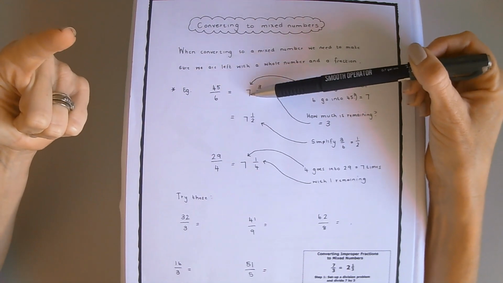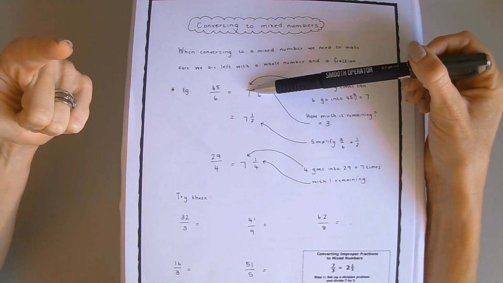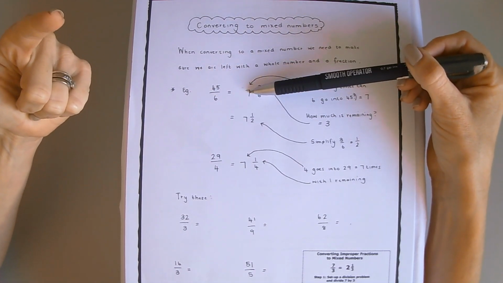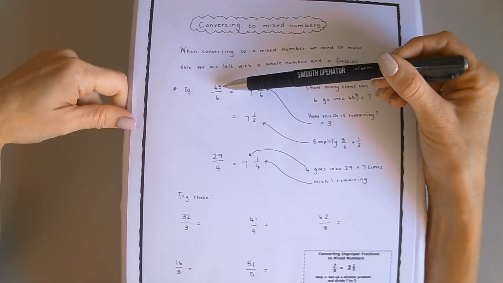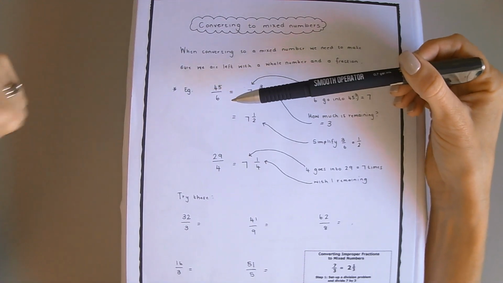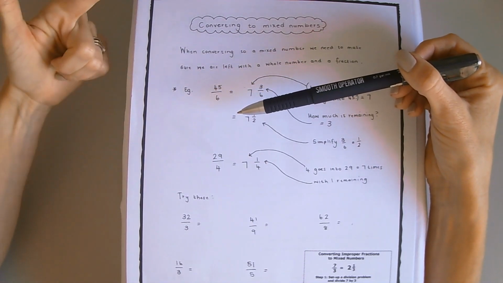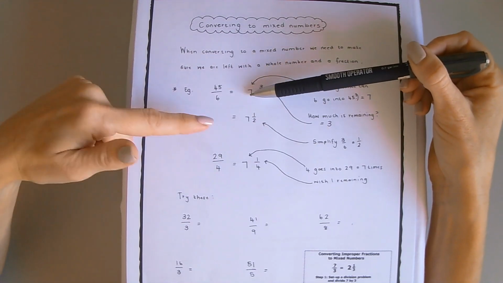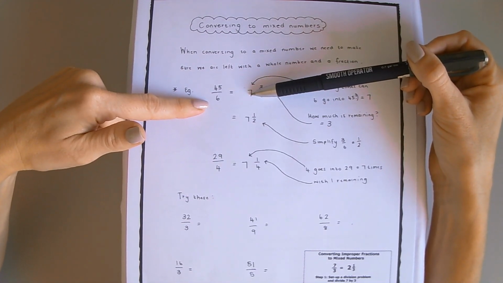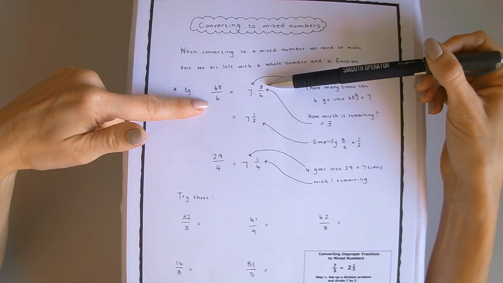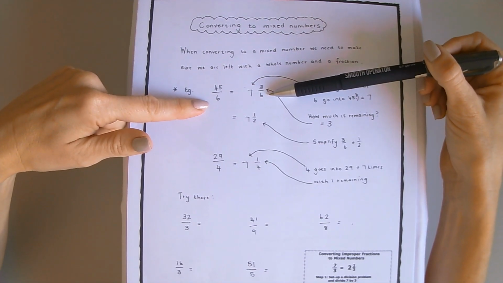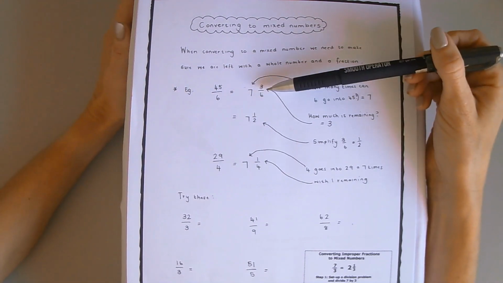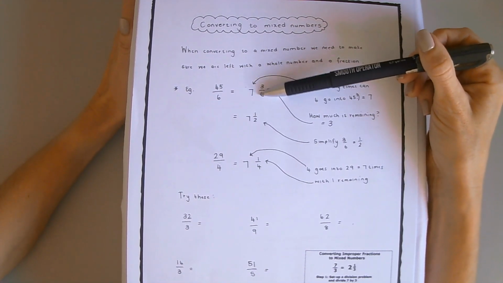Can you see we've got 7 lots? Okay, so I've got 7 lots. 7 times 6 was 42. How much more do I need to get to 45? So we sat on 42, 43, 44, 45, and that is an extra 3. So you've got 7 lots, or 7 whole, and you've got 3 left over, and obviously we keep our denominator, so we've got 7 and 3 over 6. Can you see that I've still got 3 over 6 and I haven't simplified?